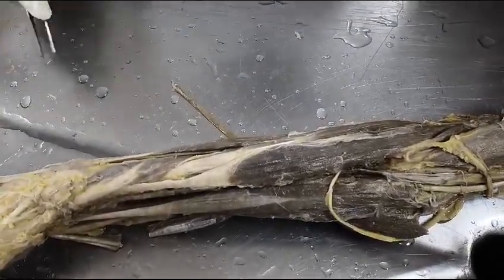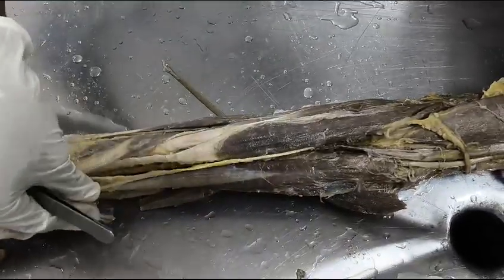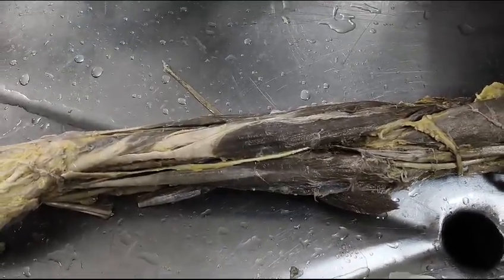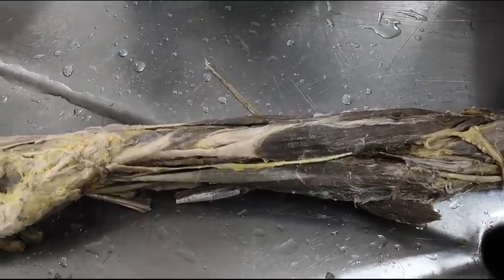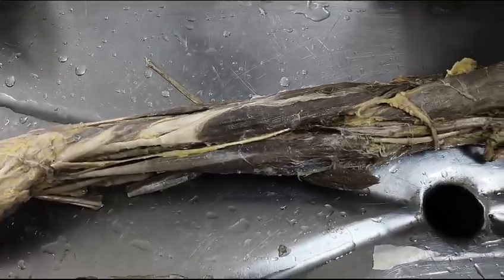The nerve supply of brachioradialis is the radial nerve, and the actions of brachioradialis help in flexion of the elbow joint, pronate the supinated forearm to the mid-prone position, and supinate the pronated forearm to the mid-prone position.